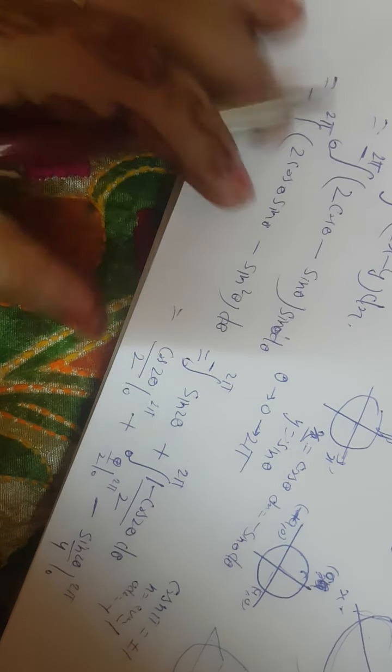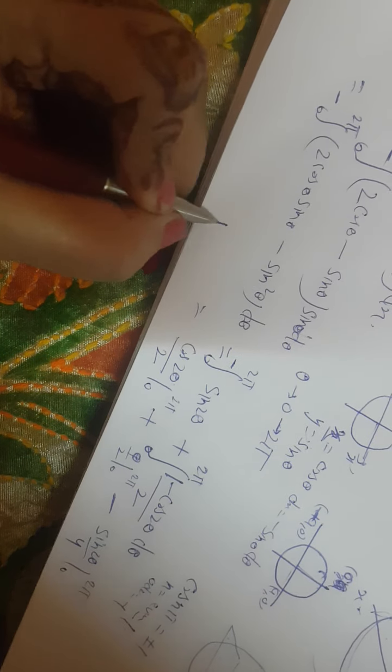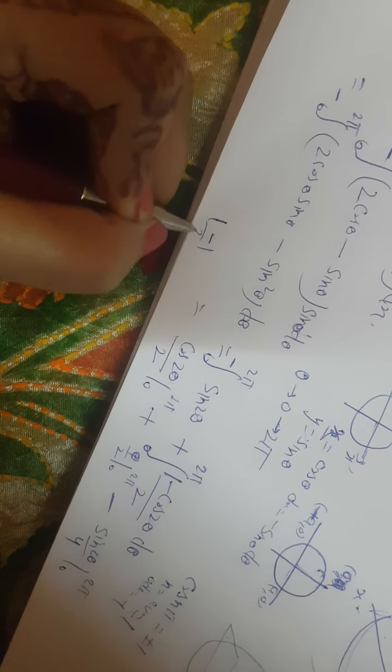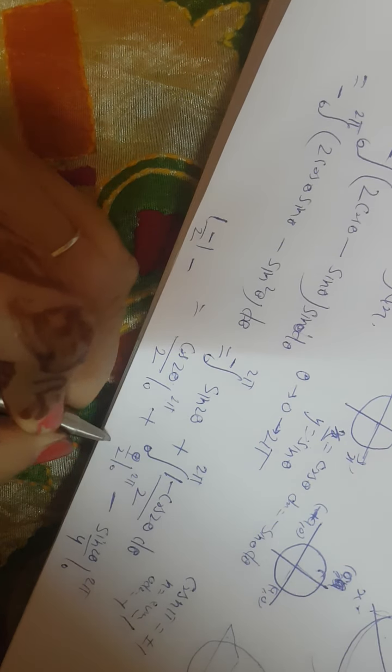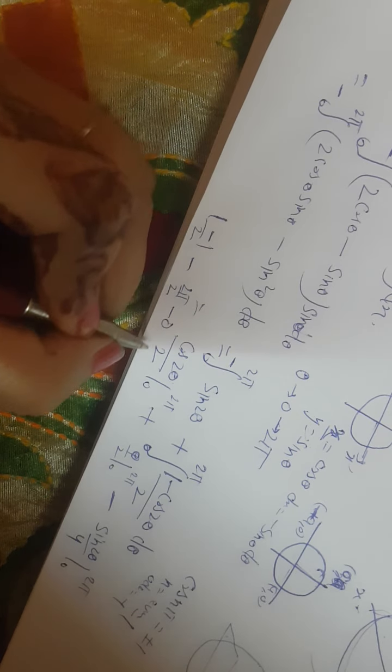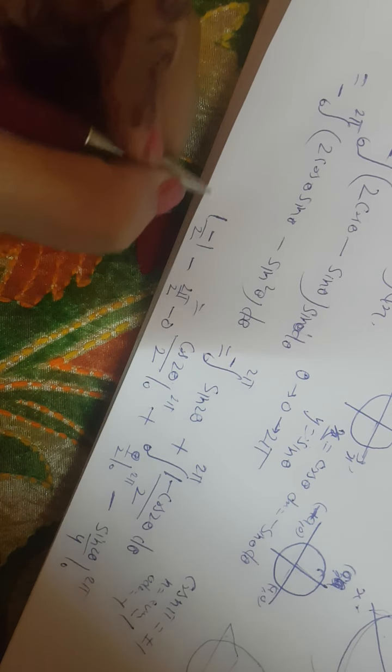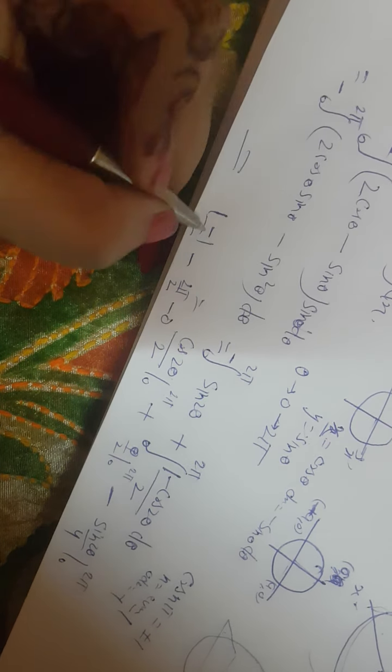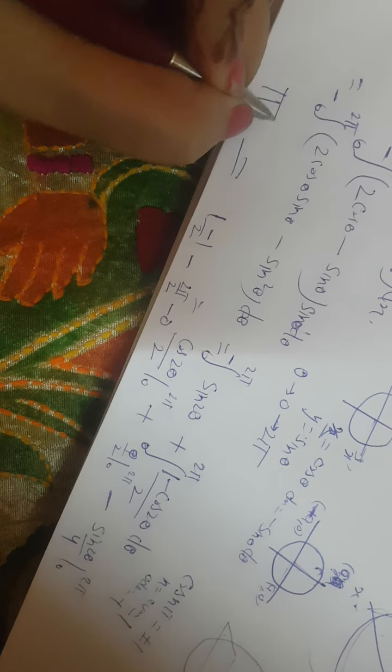So 4 is an even number, so its value is 1. The sine terms at 0 and 2π are 0. So what you are getting is 1/2 times 2π, and its value comes out to be π.